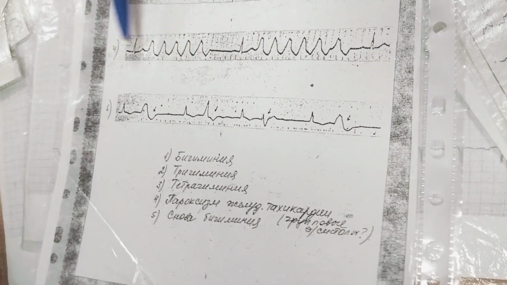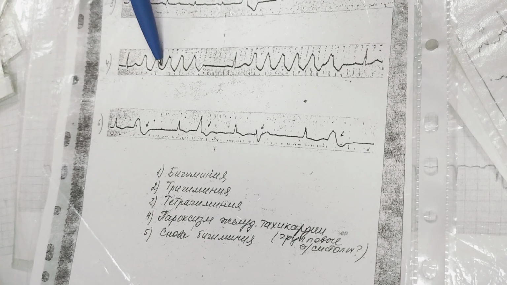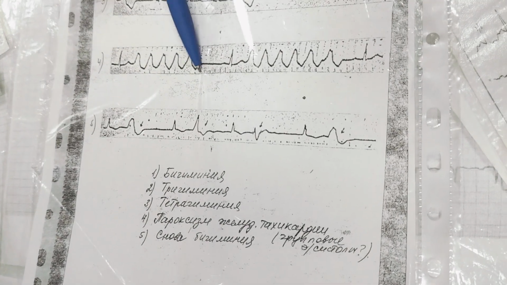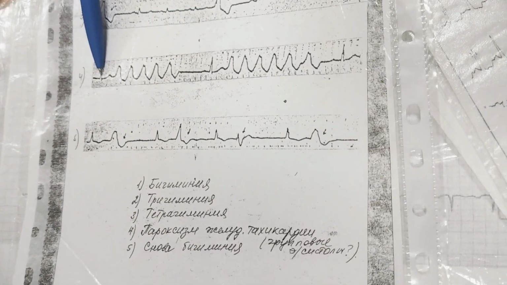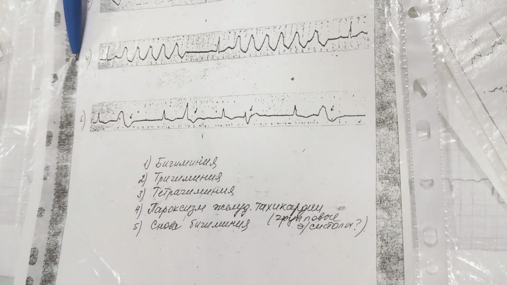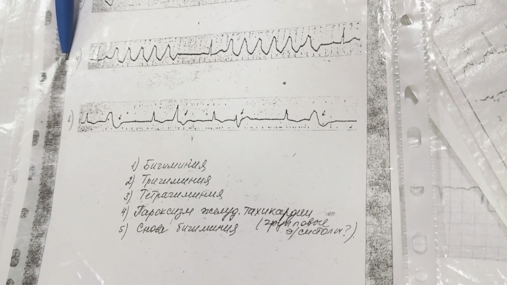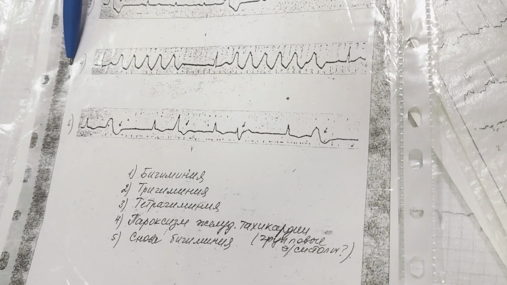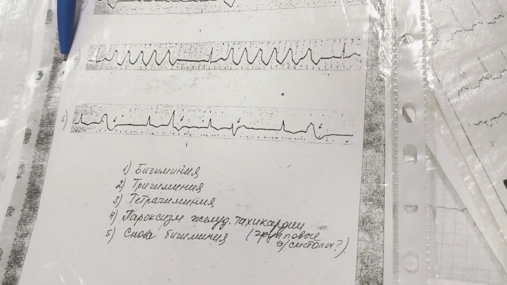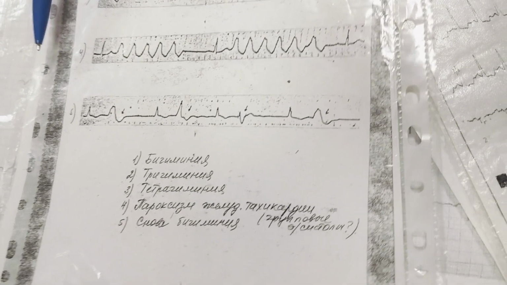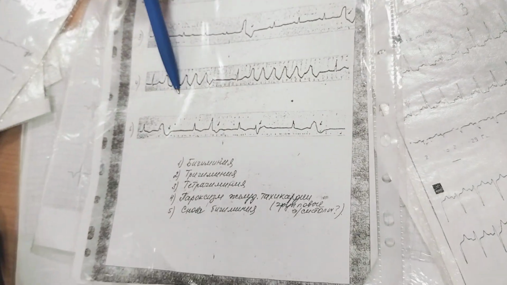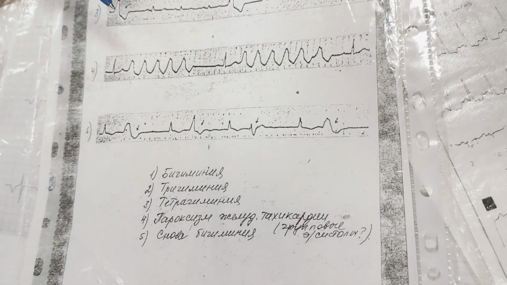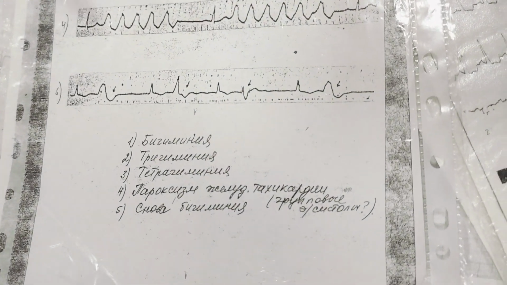This one: tachycardia with wide deformed complexes, ventricular tachycardia. But before, a normal heartbeat was registered. So we can describe it with the word paroxysm. Paroxysm means a flare of something, a sudden appearance of something. Paroxysm of ventricular tachycardia, the sudden appearance of ventricular tachycardia.